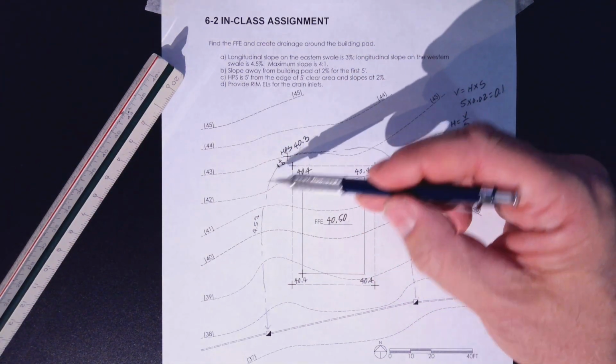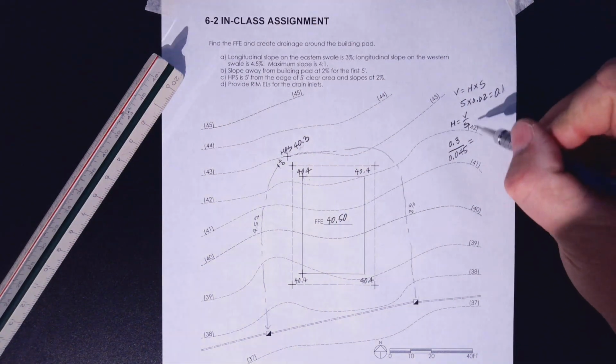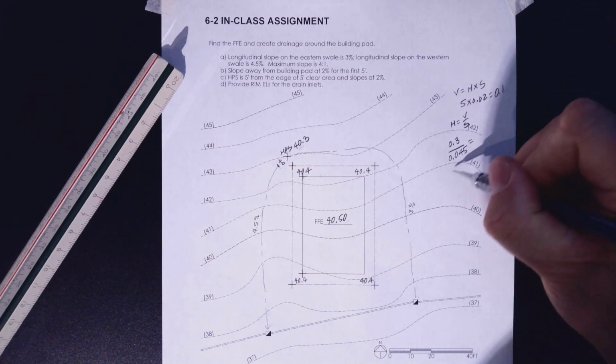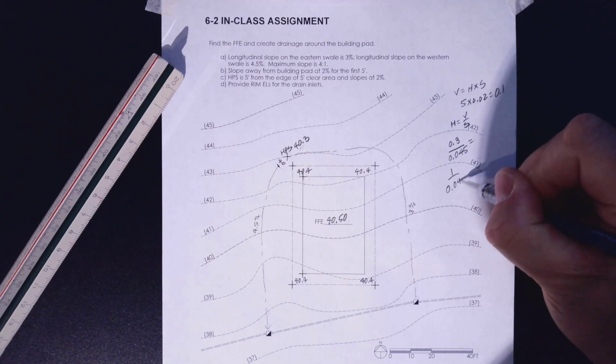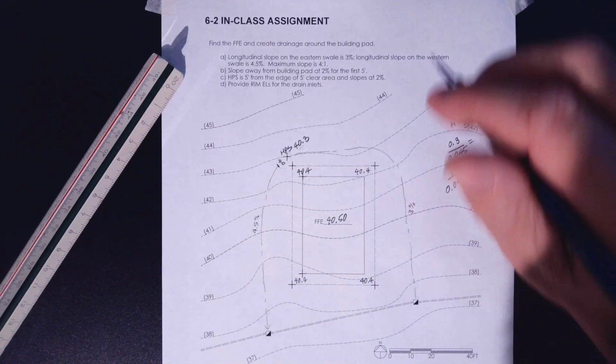Now we're at 40, we've got to get to 39. So let's do 1 divided by 4.5%, which is 1 divided by 0.045, 22.2.